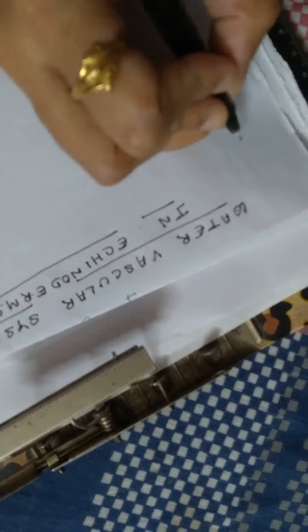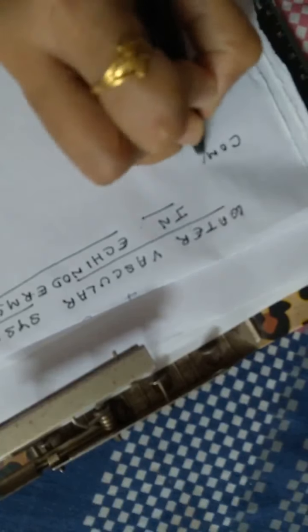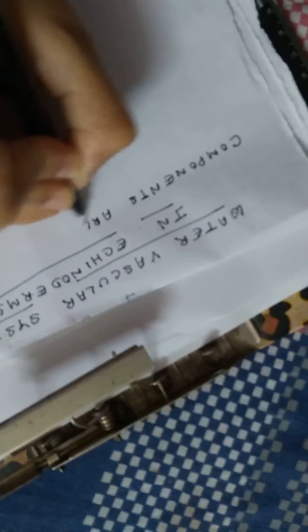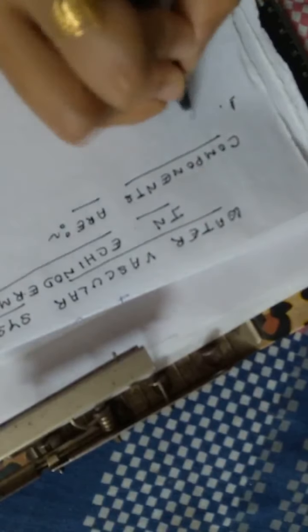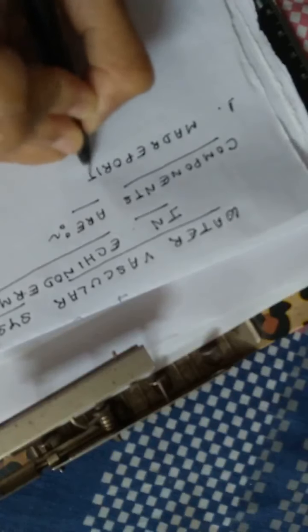Okay, so first we will have a list of the components of the water vascular system. So the components are madreporite. It is also known as sieve plate. Okay, next it gave rise to the stone canal.